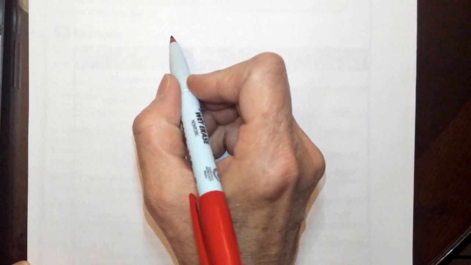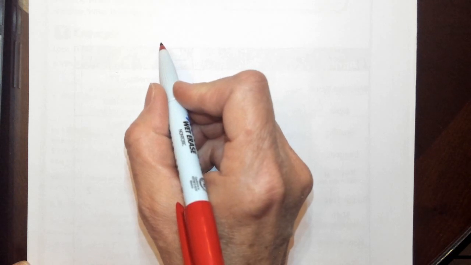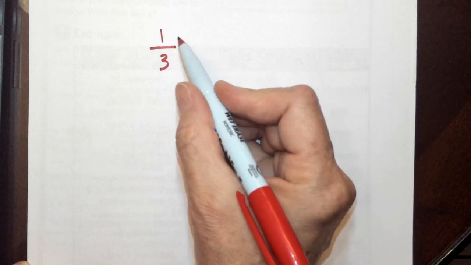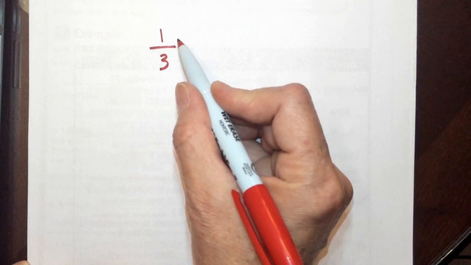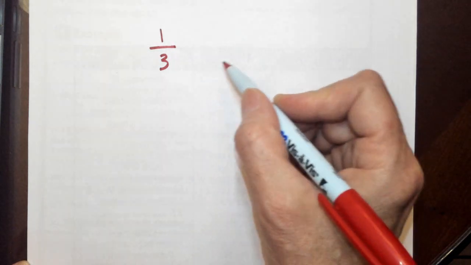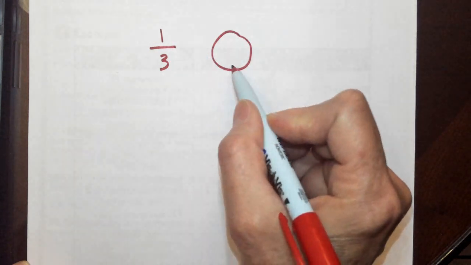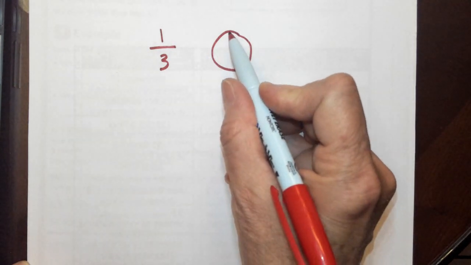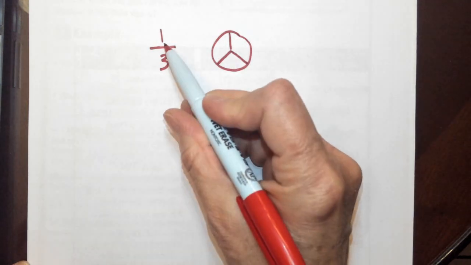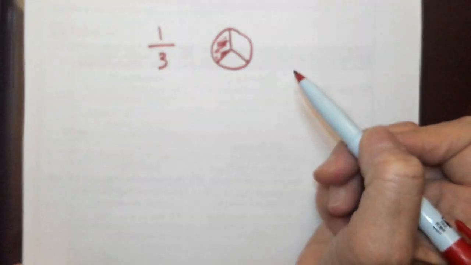Before we move on to that, let's look at a little bit that we studied in chapter 9 with our fraction chapter. Remember, we learned what a fraction represented. This 1 represents our numerator, or number of pieces that we have, and the 3 is our denominator, the number of pieces something is divided into. So if we have a whole circle, the 3 says that is the number of pieces we divide our circle into. The numerator, the 1, says that's the number of pieces that we have here available.